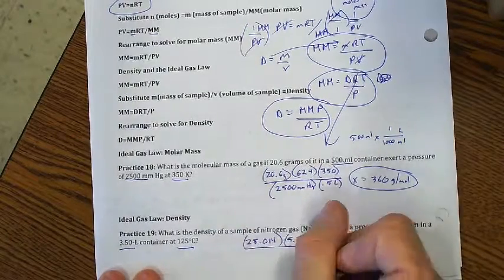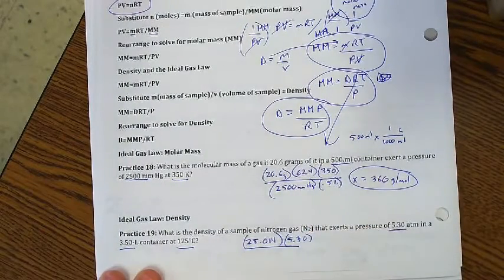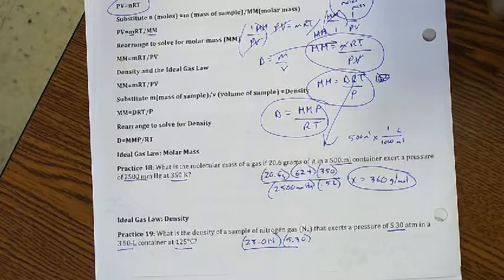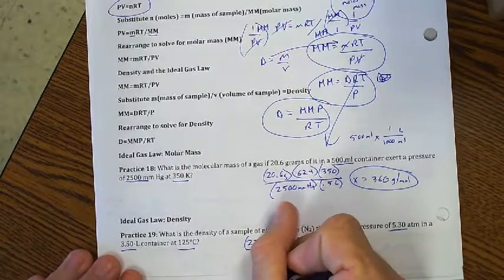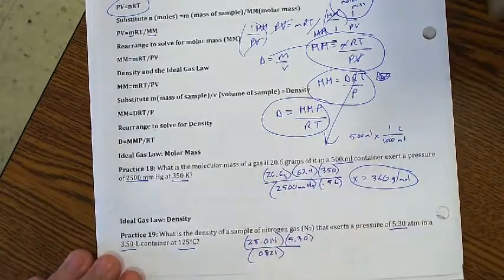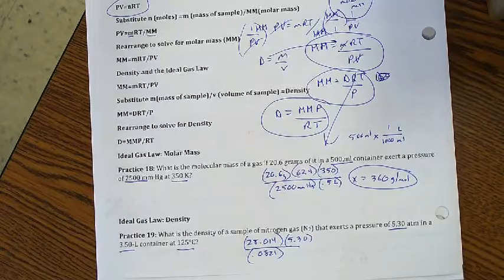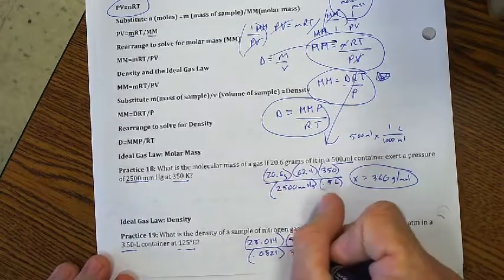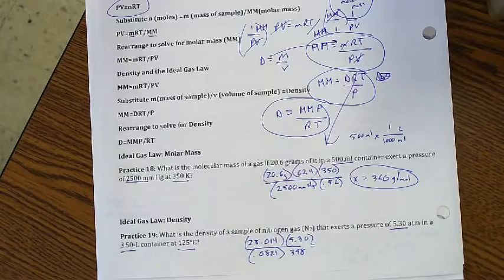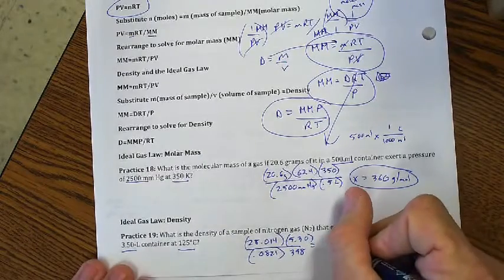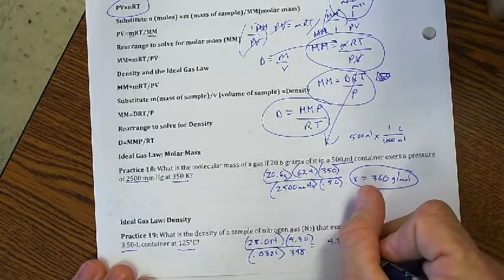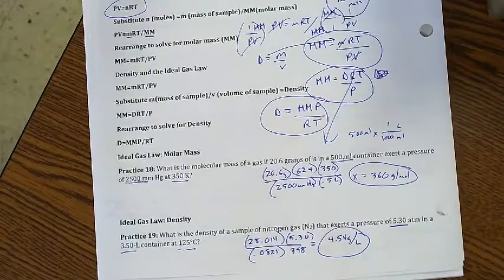Over the universal gas constant, and since our pressure is in atmospheres, R is 0.0821. Remember, the universal gas constant depends on what the pressure units are. And then that's times temperature, and temperature has to be in Kelvin. 125 plus 273 is 398 Kelvin. So you multiply across and divide, and you end up with 4.4 grams per liter. Anytime you get a gas density, the units would be grams per liter.